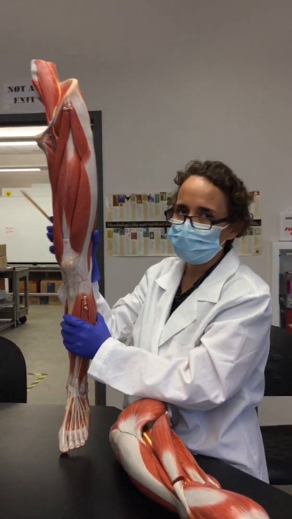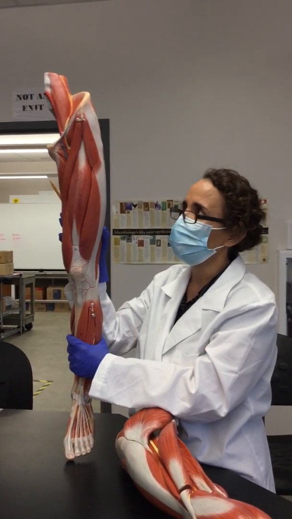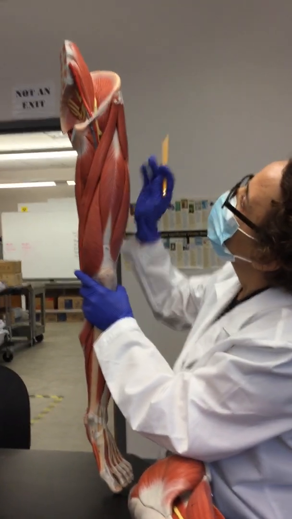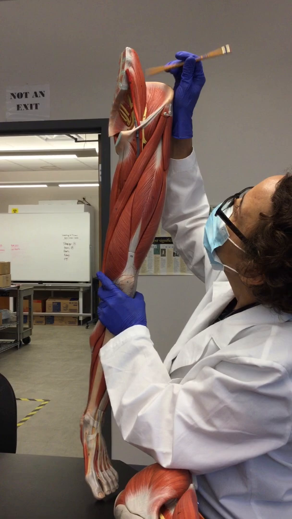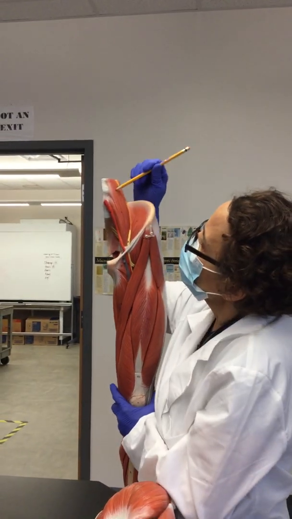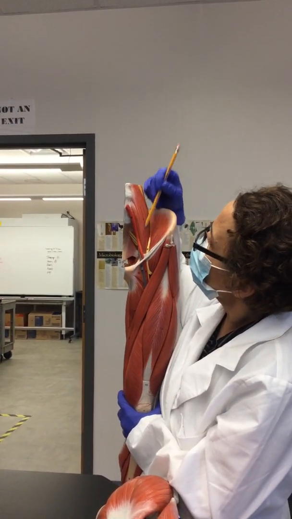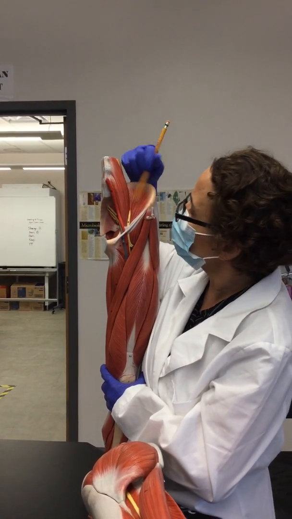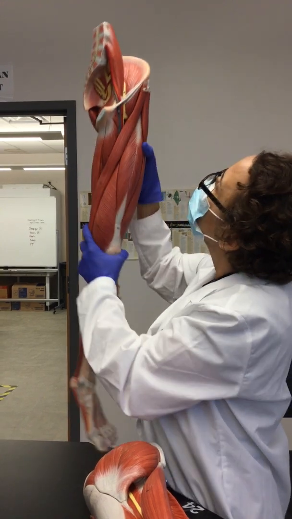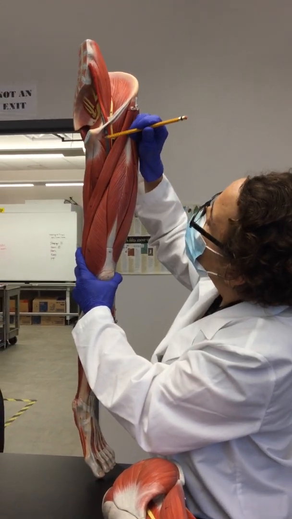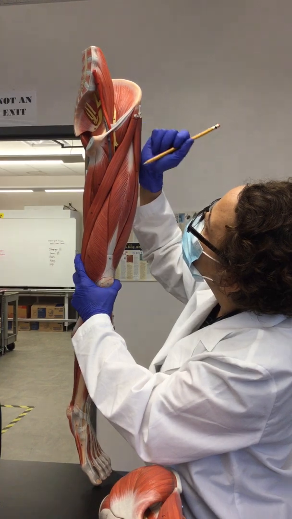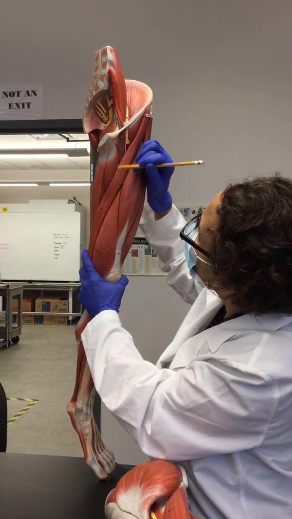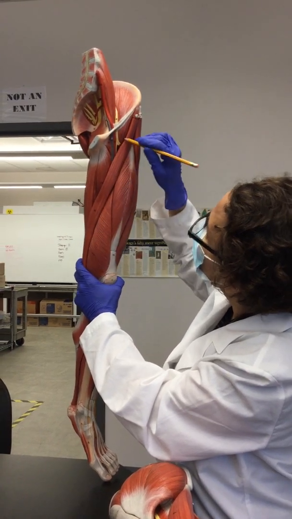So in this video we're going to see the muscles of the lower limb. Starting in the anterior view, you can see this muscle that is called the psoas. The psoas together with the iliacus forms a single muscle that is called the iliopsoas. And in here we have the pectineus. Then in here we have the adductor longus, gracilis.